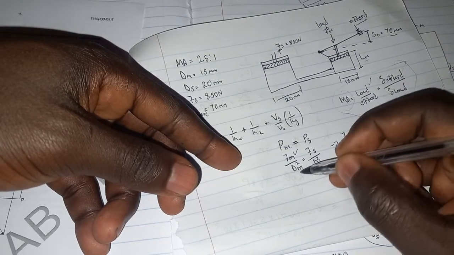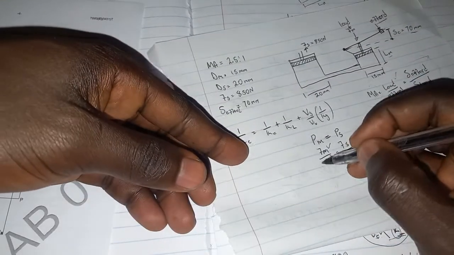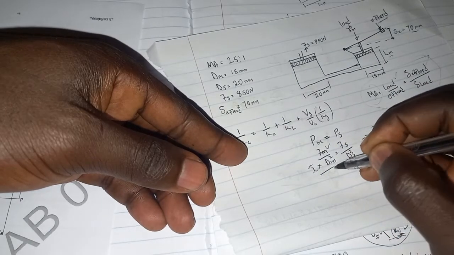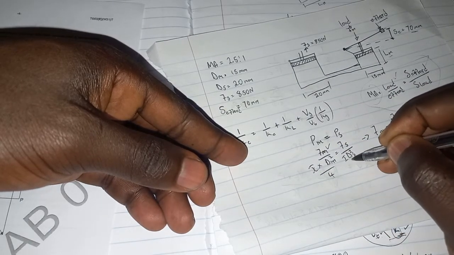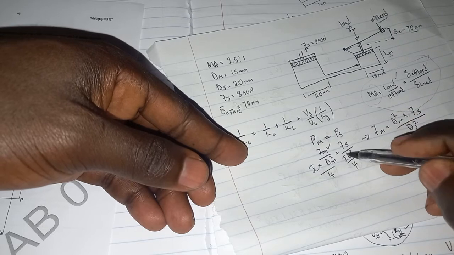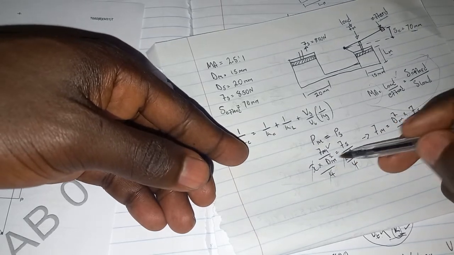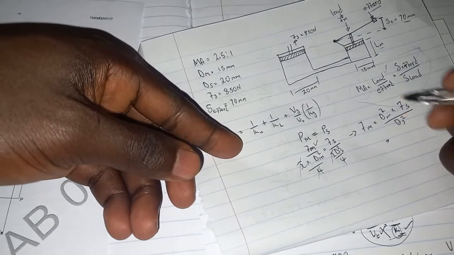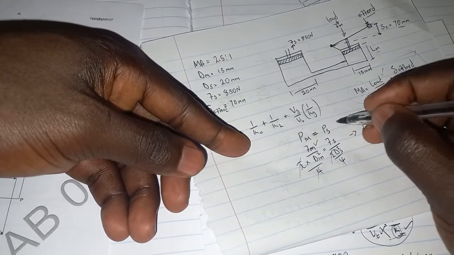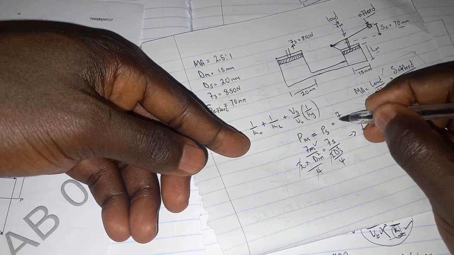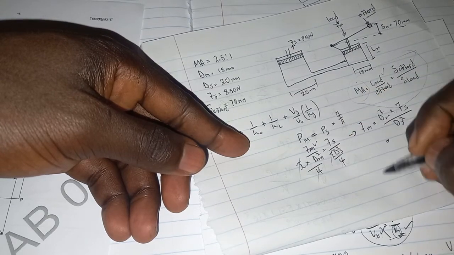So this squared is the one that represents the area, right? I just remove the area, because area is like this. So we just cancel out this 4 and pi, so that we have these diameters. Because we know that pressure is force over area. This is what is happening here.